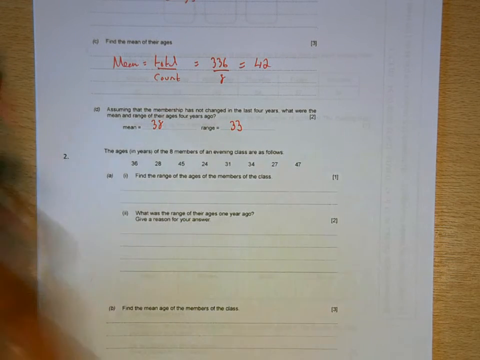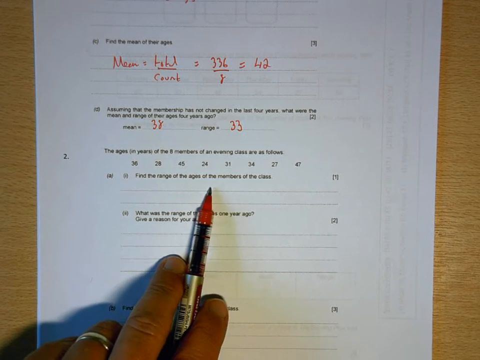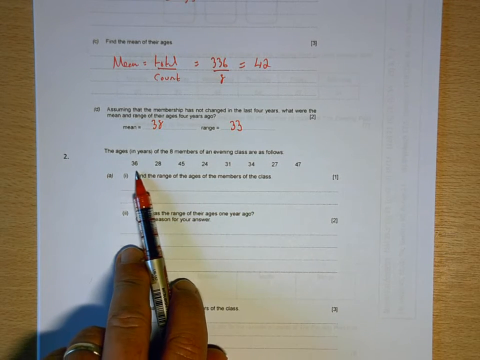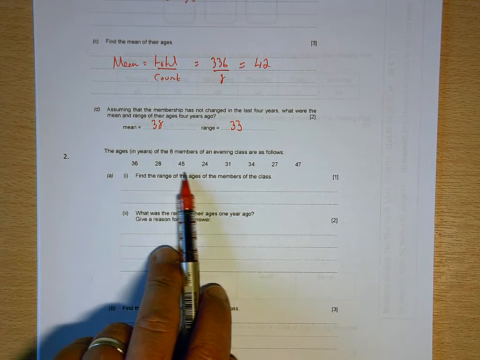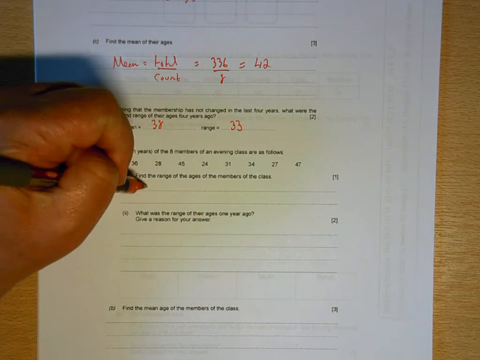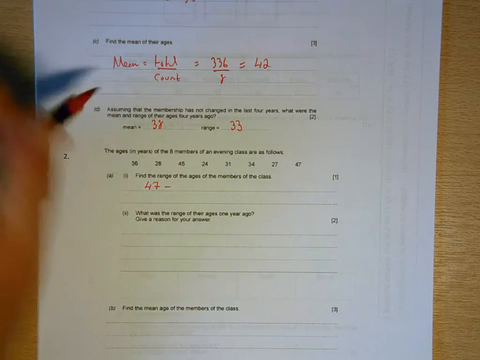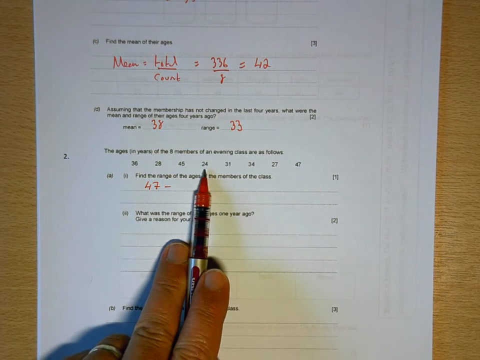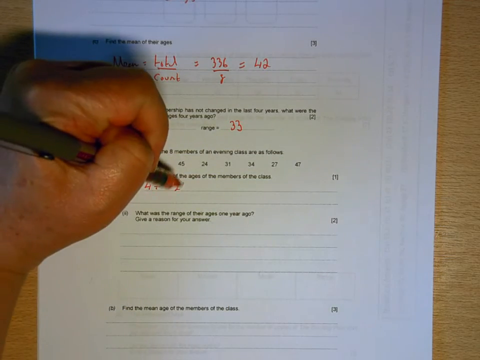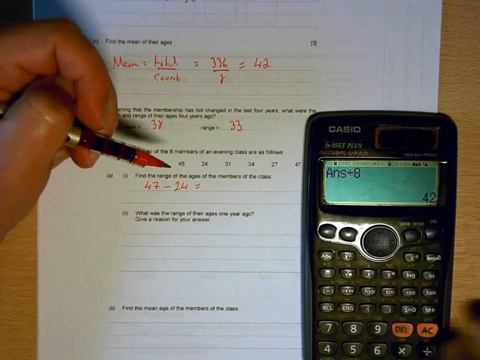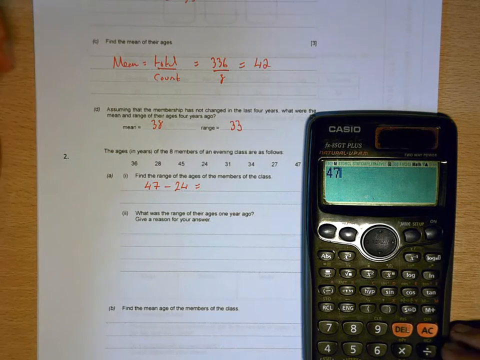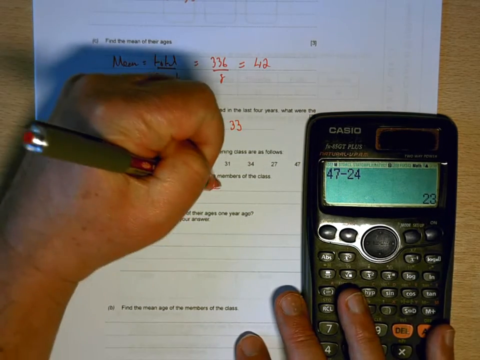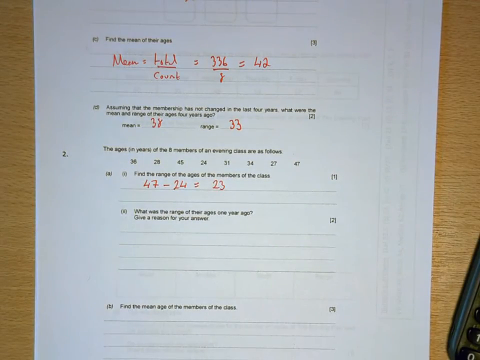So we don't need to order it, but for the range, we do need to find the largest, the oldest person, which is 47, and the youngest person, which is 24. So 47 take away 24 is 23. So the range is 23 years.